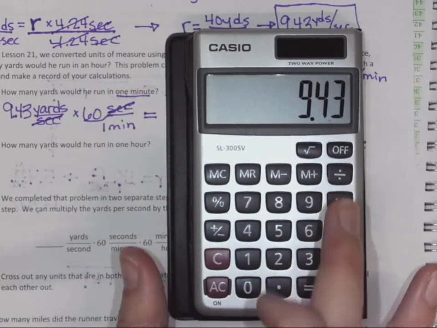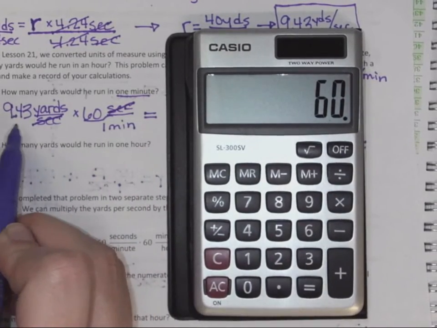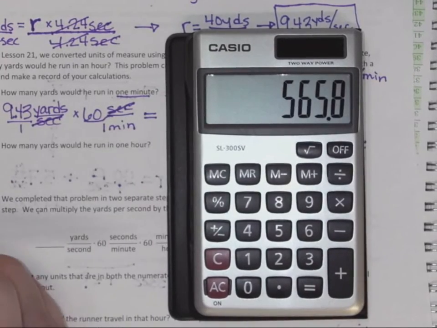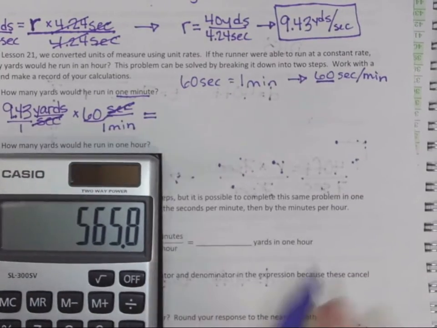9.43 times 60, because you can imagine that this is over 1. Any whole number you have, you treat like a numerator, because you can always just put it over 1. And we get 565.8.